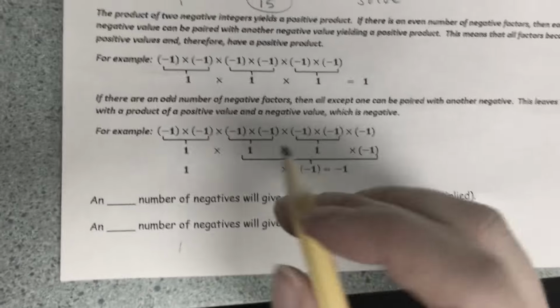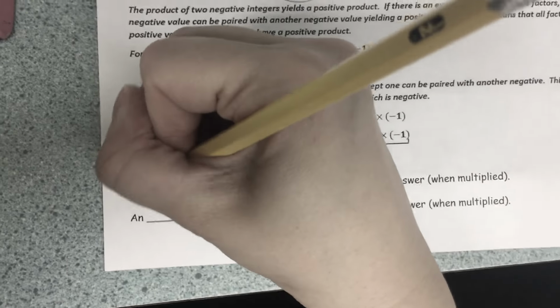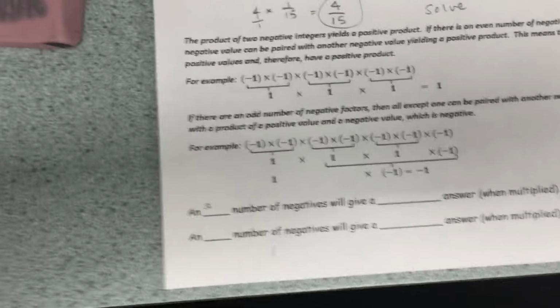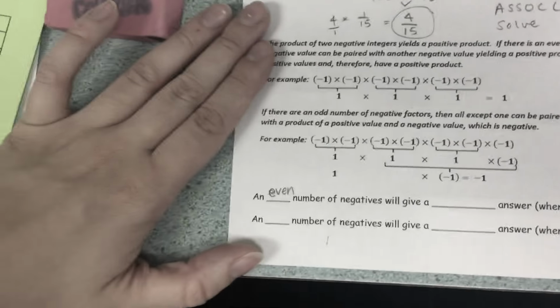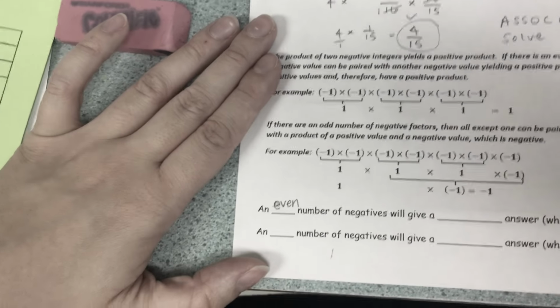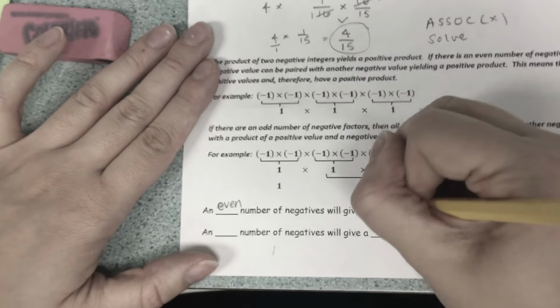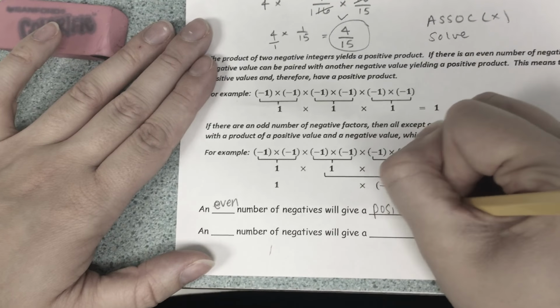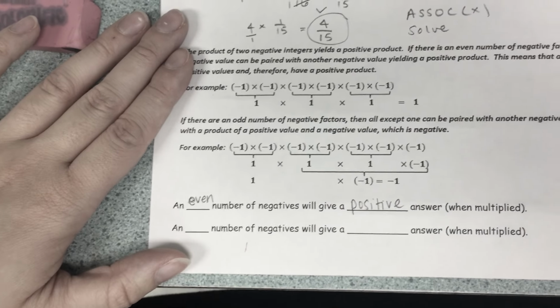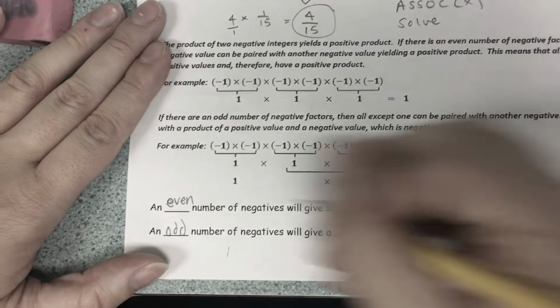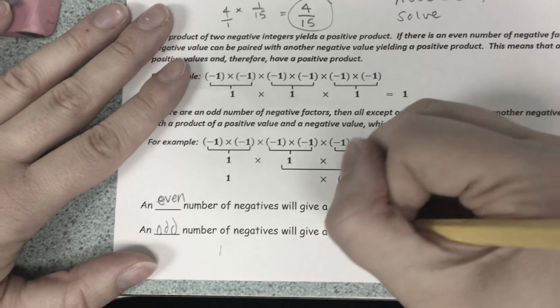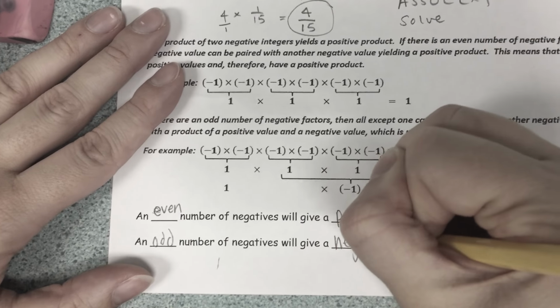So what we're filling in here is an even number of negatives will give a positive answer when multiplied. An odd number of negatives will give a negative answer when multiplied.